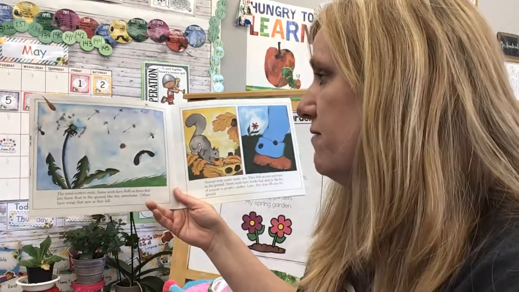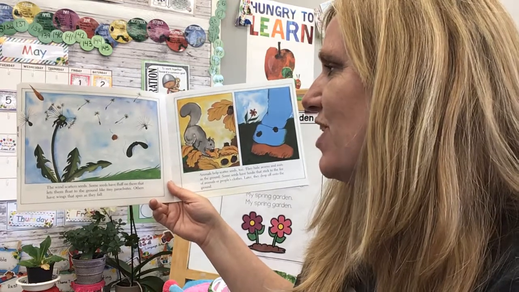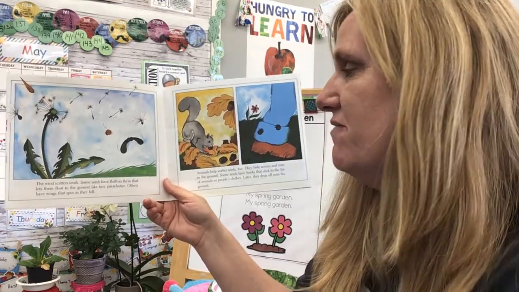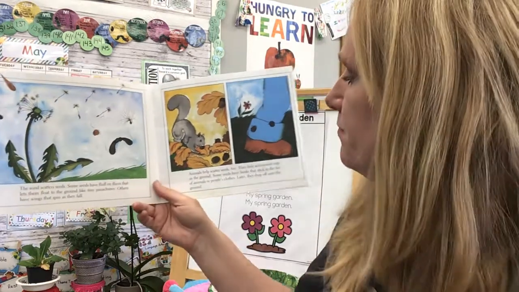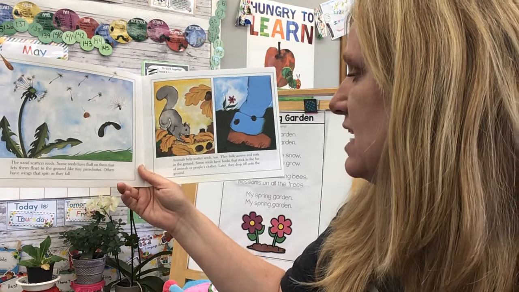The wind scatters seeds. Some seeds have fluff on them, like dandelions, right? That lets them float to the ground like tiny parachutes. Others have wings that spin as they fall. That's the maple. Animals help scatter seeds too. They hide acorns and nuts in the ground.